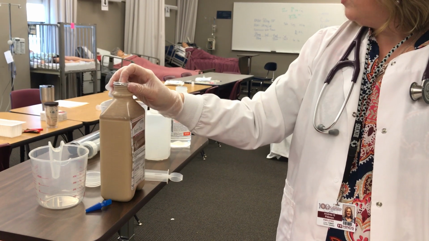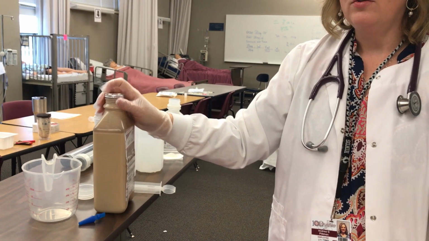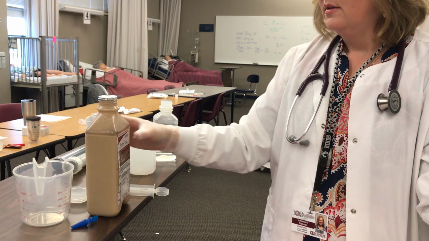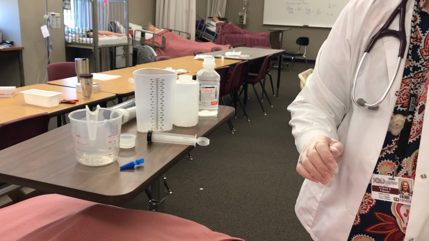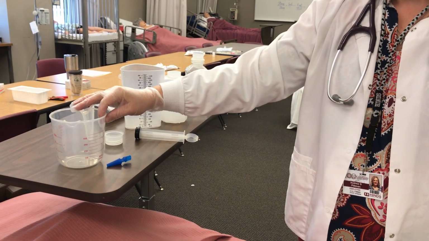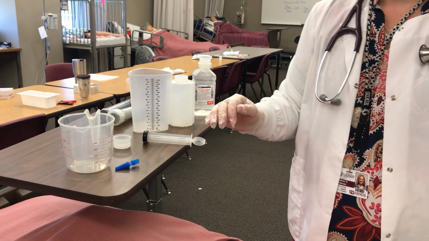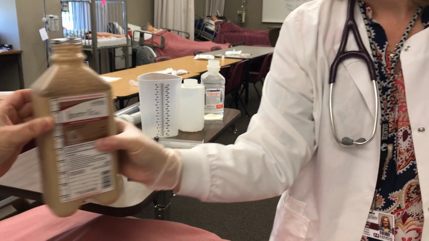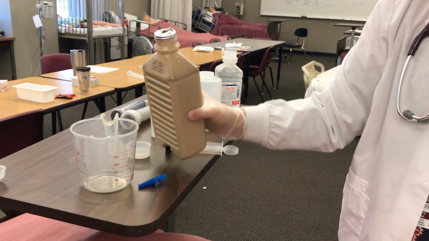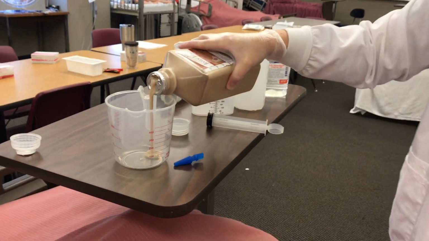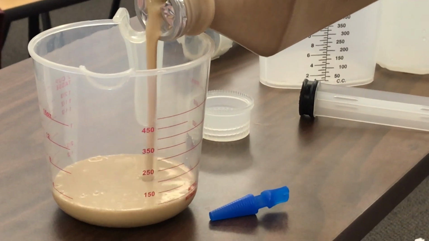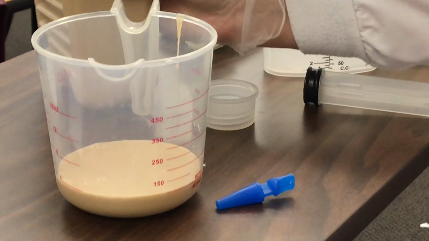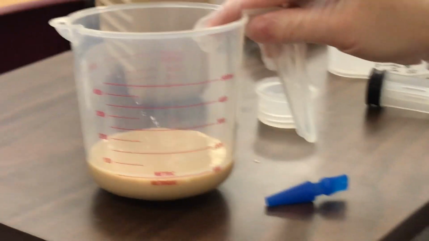If it does have a cap, we'll just break the seal and then we'll pour up 100 cc's of our feeding. You can see that that's 100 cc's.